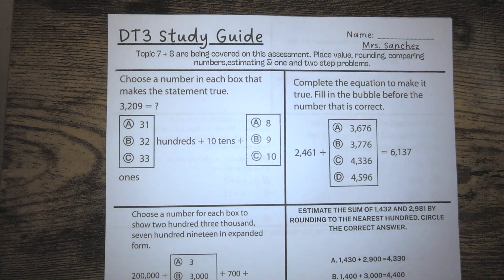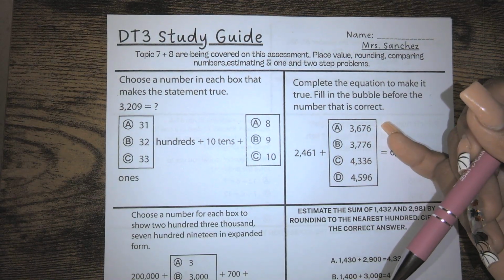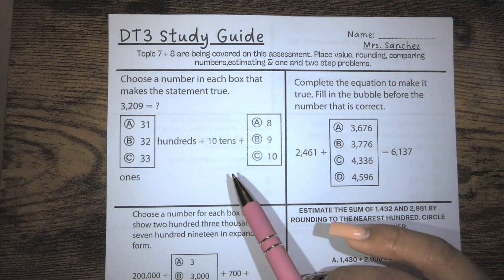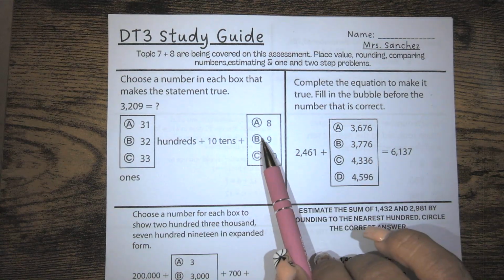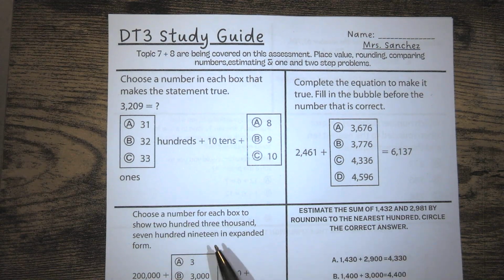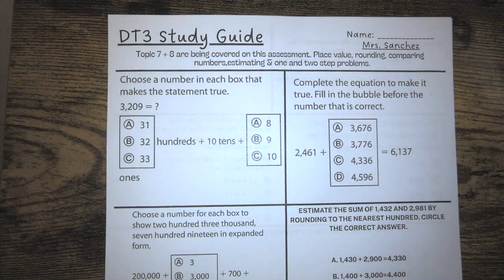So here we go. The first question says the following. Choose a number in each box that makes the statement true. This kind of question is an equation editor. That means that you're choosing an answer for whatever equation they're giving you. This is an expression because it doesn't have the equal sign, but consider it an equation.